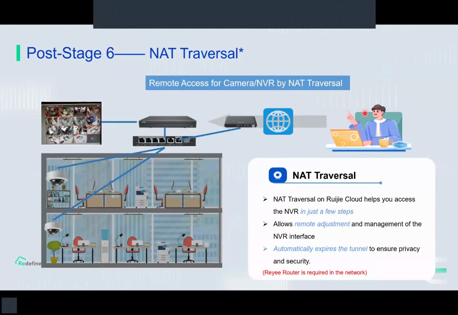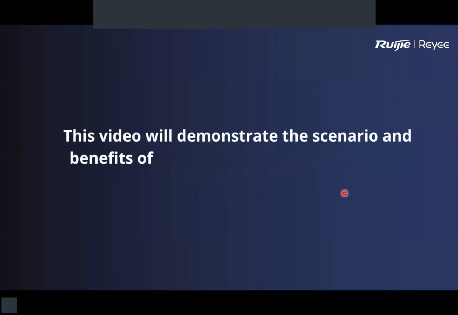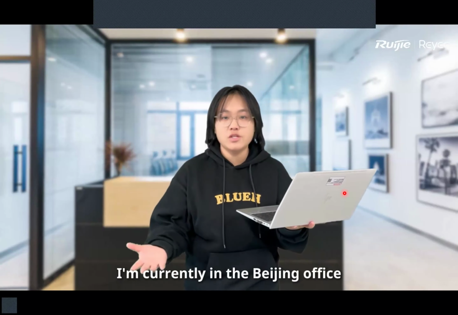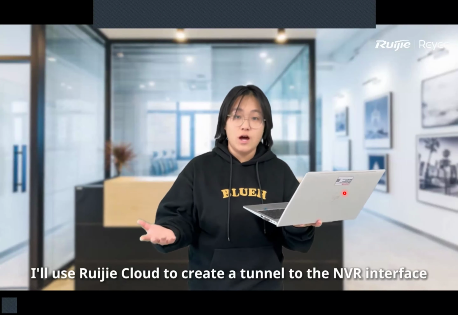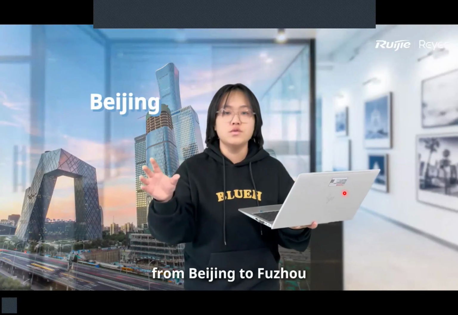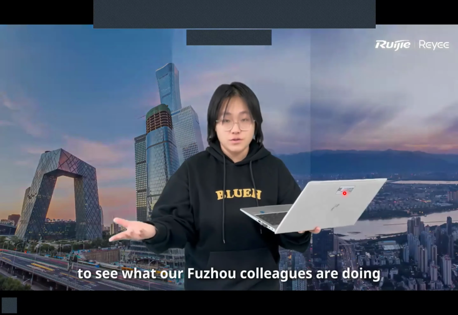If the project has our router, you can use NAT traversal to access the device. You just need to know the IP address. So this is a video to show you how to access the device. I am currently in the Beijing office, and I will use Ruijie Cloud to create a terminal to the NVR interface from Beijing to Fuzhou to see what our Fuzhou colleagues are doing.